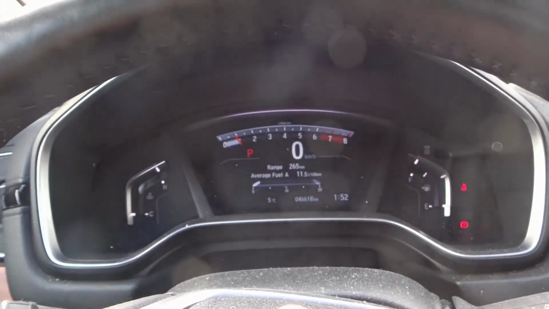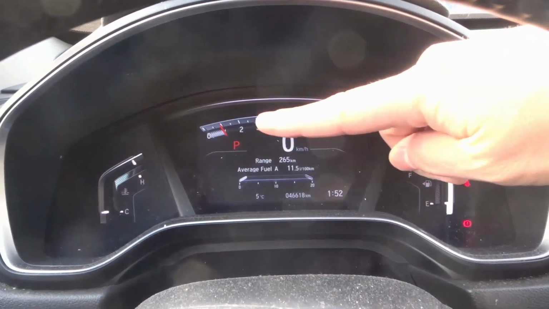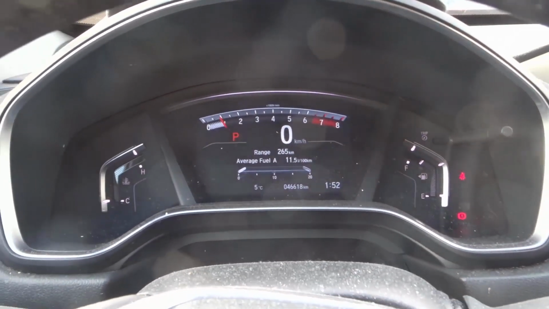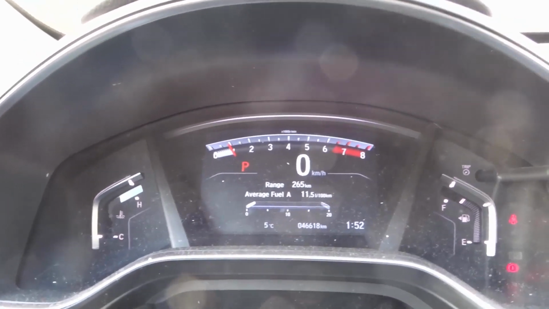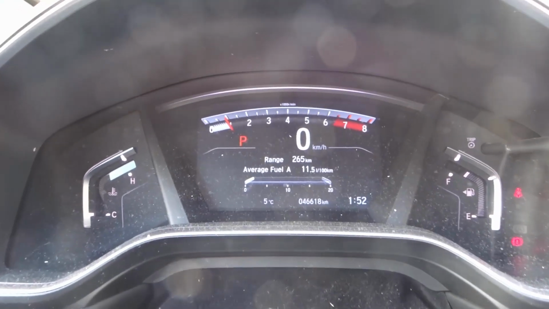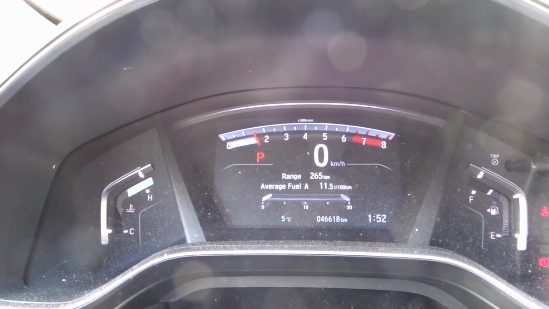First and foremost, the first thing is the tachometer. If you take a look right where my finger is, right over here, that's actually the tachometer. What that measures is the revolutions per minute of the engine. My car is in park right now, so I know that I'm not going to go anywhere. If I push the gas pedal, you can see that it's going up.